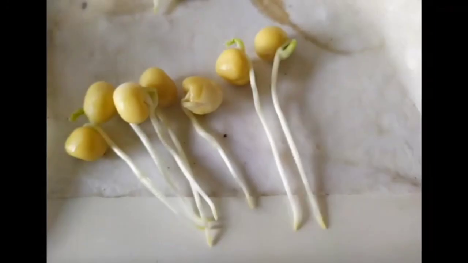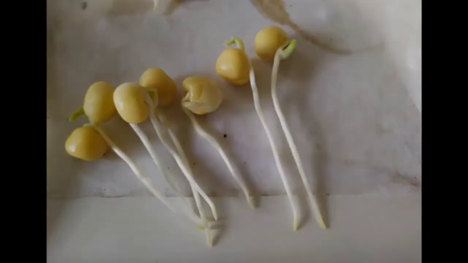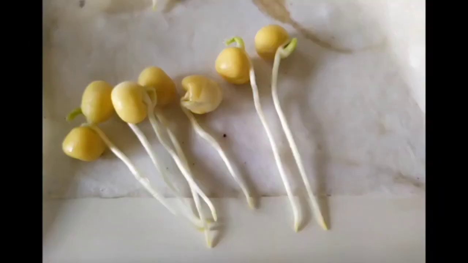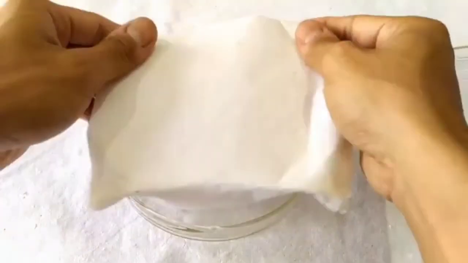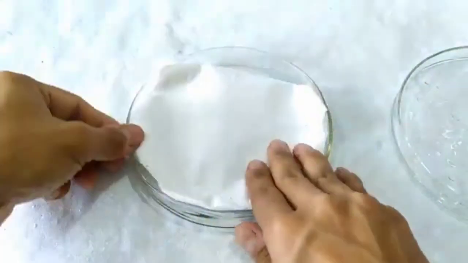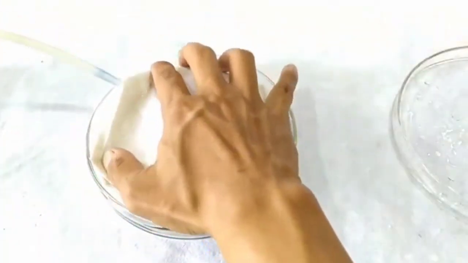In this experiment, we'll be investigating the effect of gravity on the growing roots of germinating seeds. For this experiment, we'll need the following: a large petri dish, germinating seeds with straight roots, filter papers. Take the petri dish and line the bottom of the plate with filter paper pads. Wet the filter paper by adding some water.